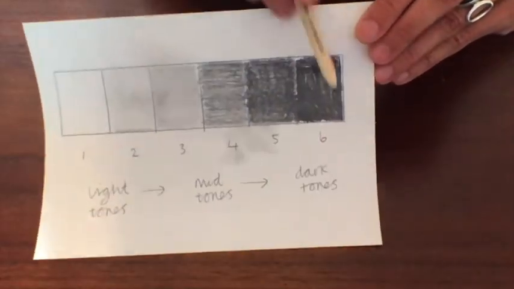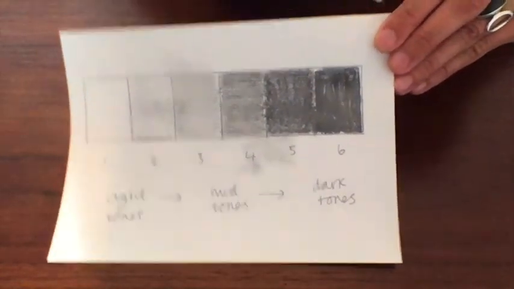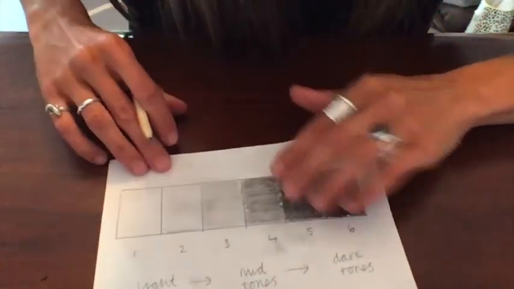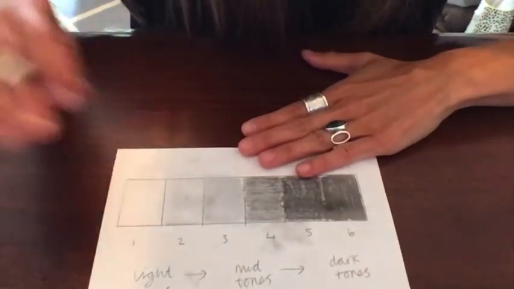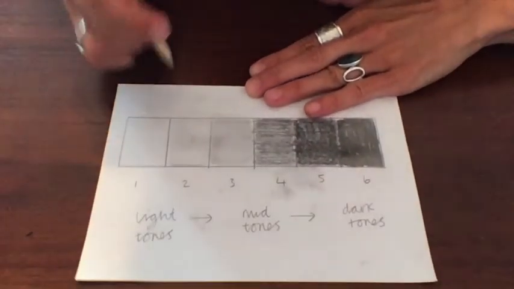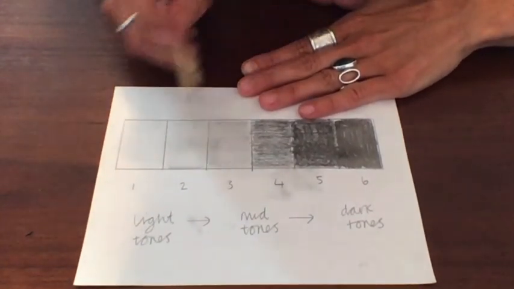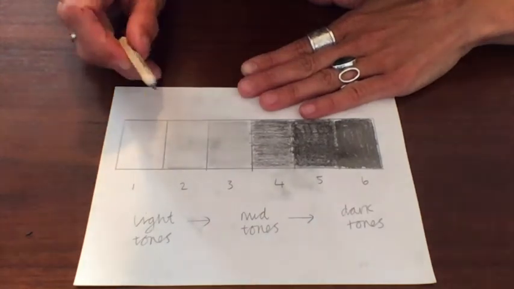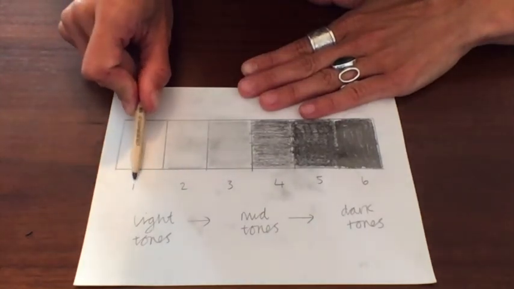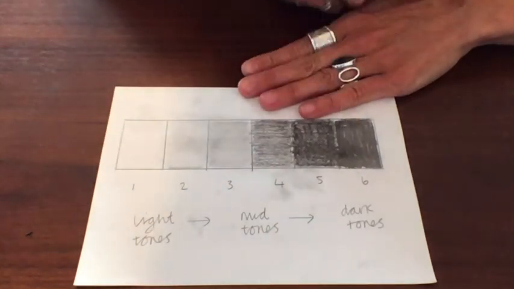Okay, so we've got even darker. That's a really nice way of exploring tone and tonality and different values. We can see the big difference between tonal value 1 and tonal value 6.